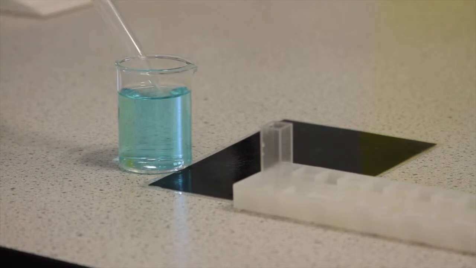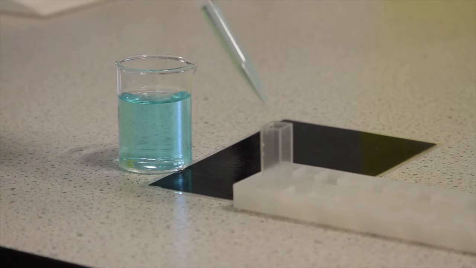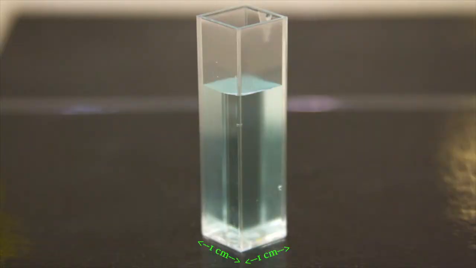To measure the absorbance, around 3 millilitres of the solution is transferred to either a plastic, glass or quartz cuvette. The cuvette is 1 centimetre wide by 1 centimetre deep, thus giving the light a distance of 1 centimetre to travel through the solution. Check your lab schedule for more information on path length.